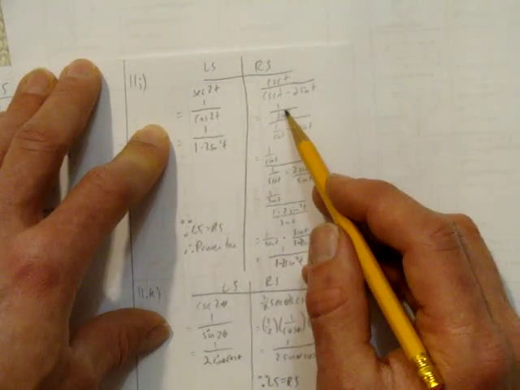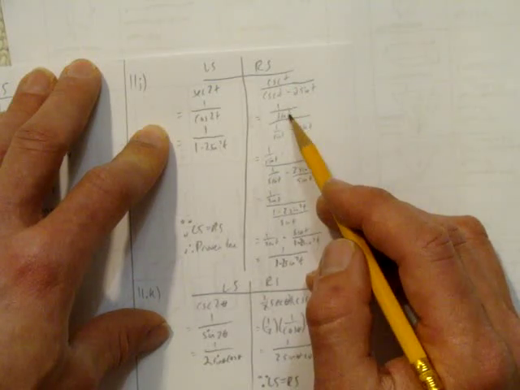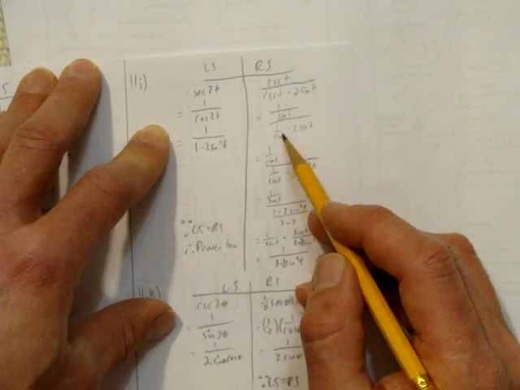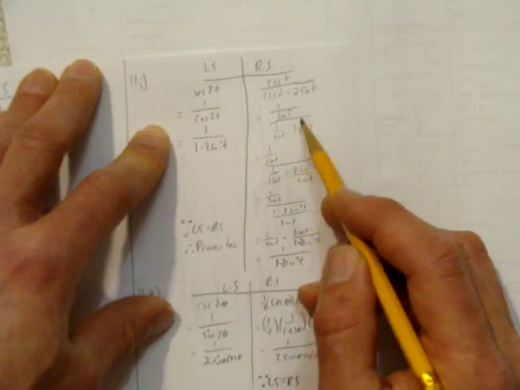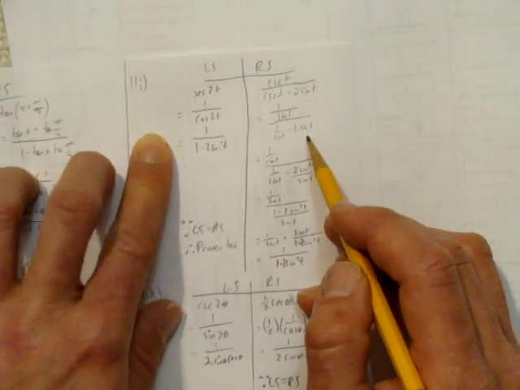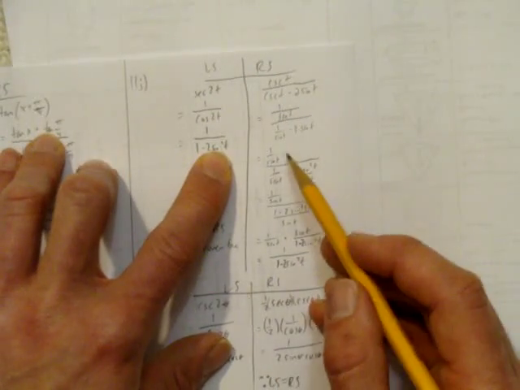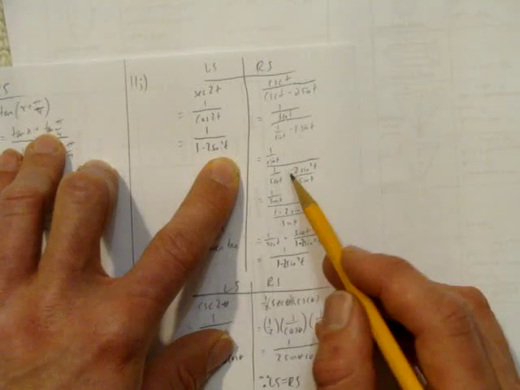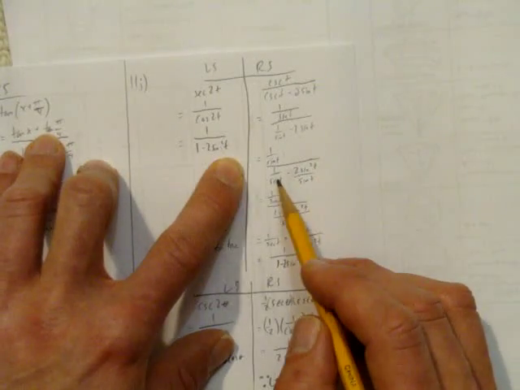Cosecant is the same as 1 over sine. So I changed this top cosecant to 1 over sine, and this bottom cosecant to 1 over sine. And the minus 2 sine t just stayed there. So on the next line, the numerator just stays the same. The denominator, I do common denominator.